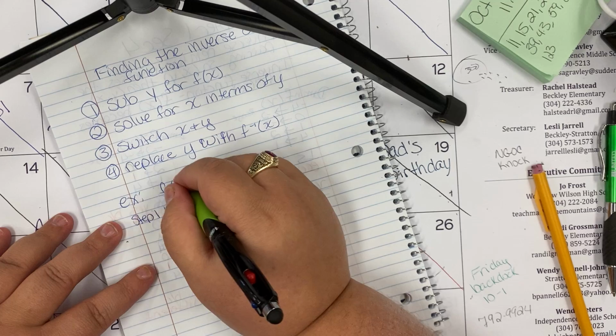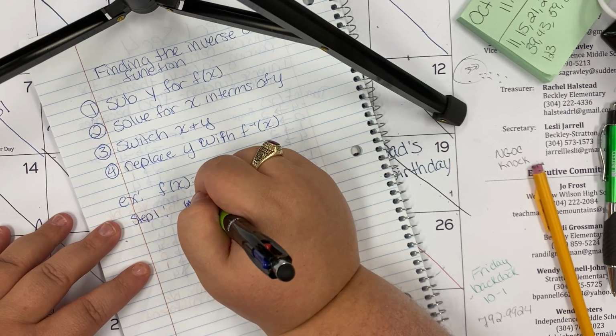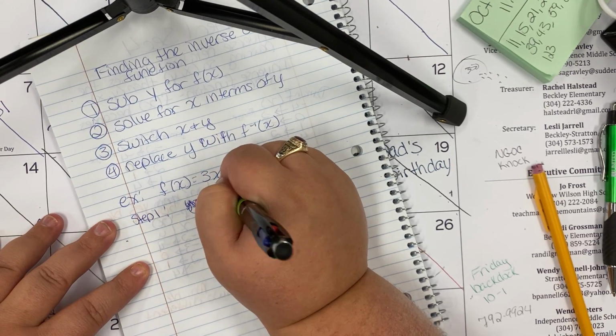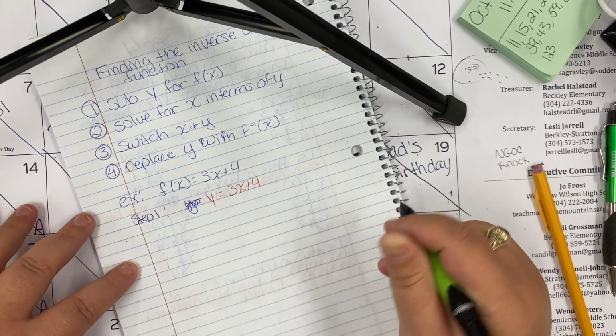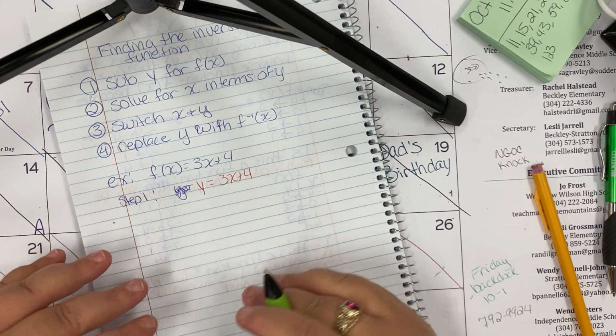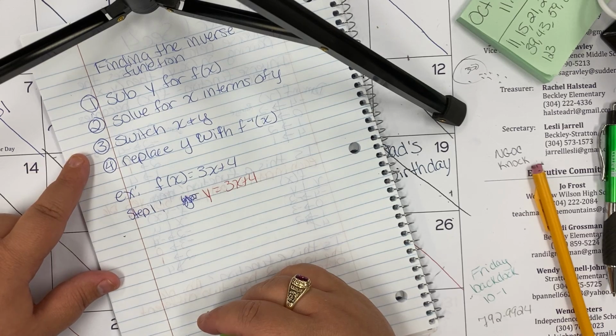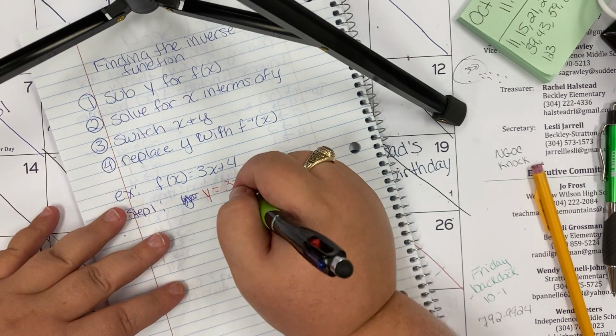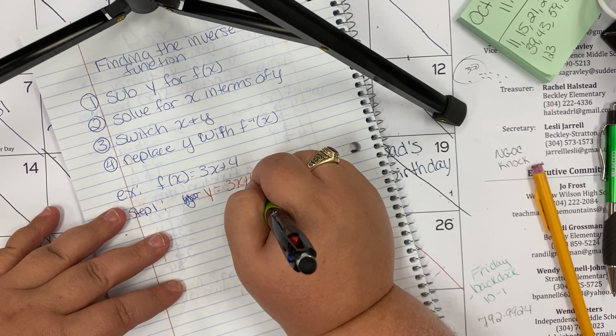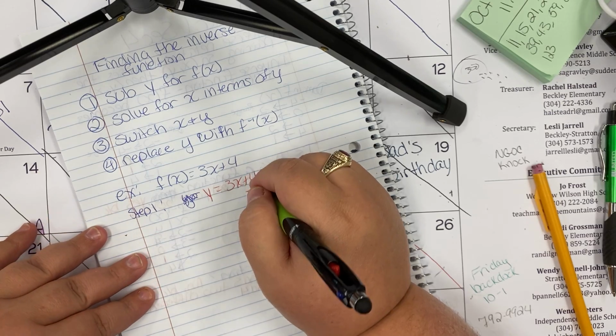Step 1, I'm going to replace f of x with y. So I'm going to say y equals 3x plus 4. Like I told you in class, they are interchangeable. From there, step 2 is to solve for x in terms of y. So your favorite thing, we're going to get x by itself. So this is step 2.